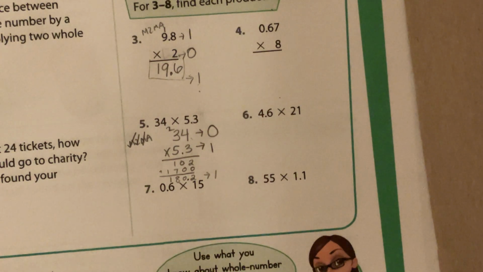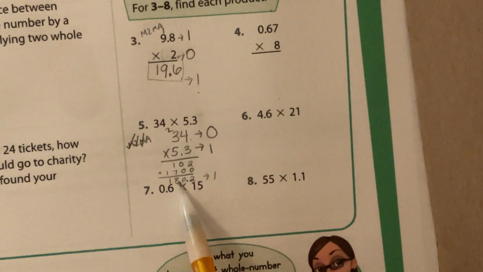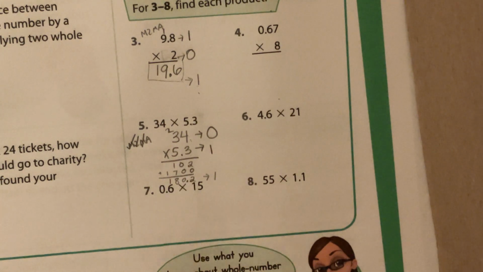It should go right there because I need 1 digit to the right. That 1 digit is going to be my 2. If this was a 2, I would put my decimal place here and I'd have 1, 2. If it was a 3, it would be here. I'd have 1, 2, 3. If it was a 4, I'd have it here. 1, 2, 3, 4. Okay, awesome.